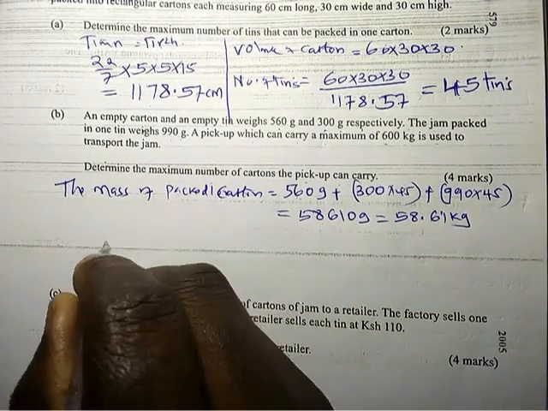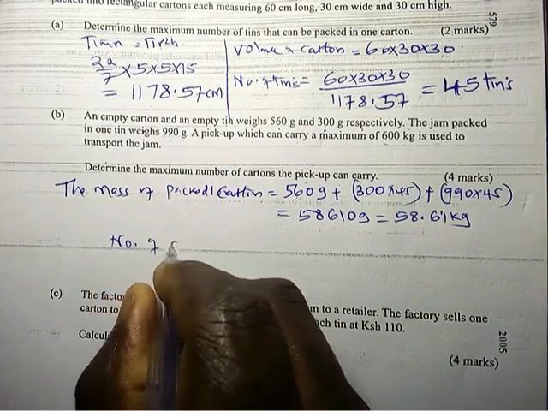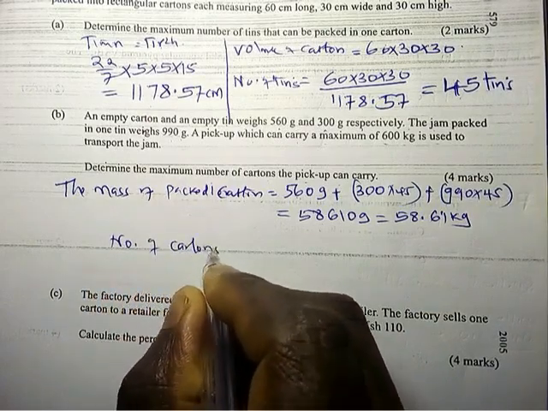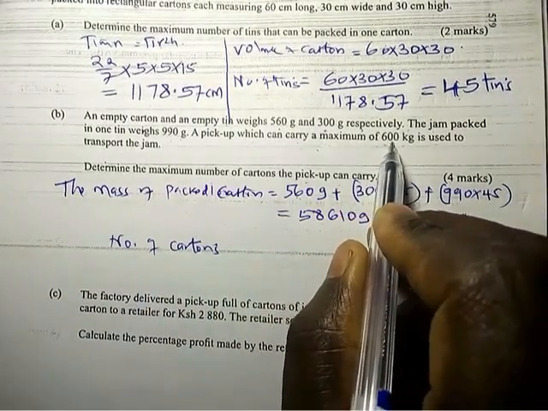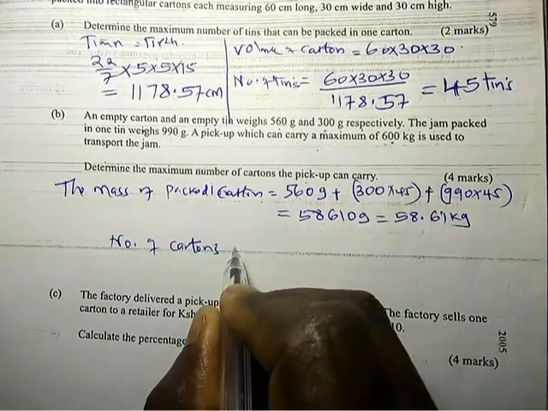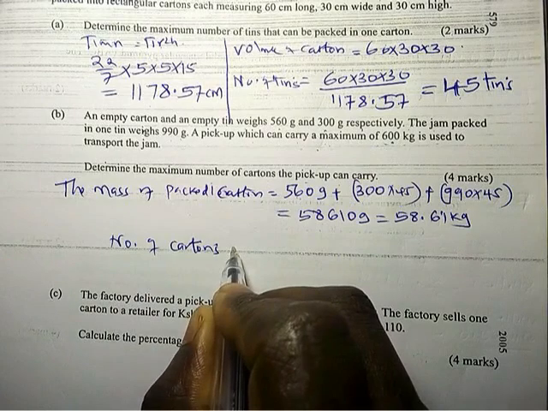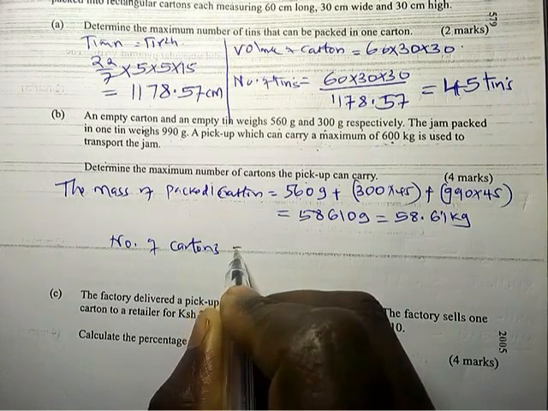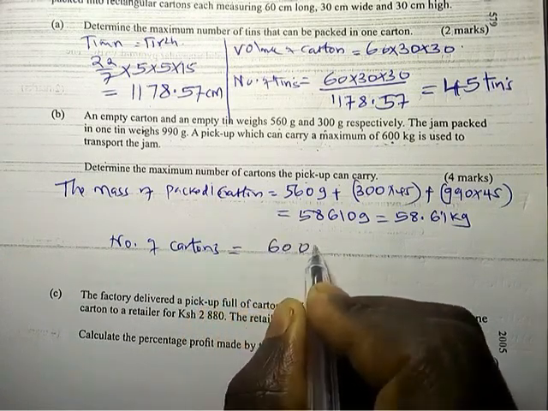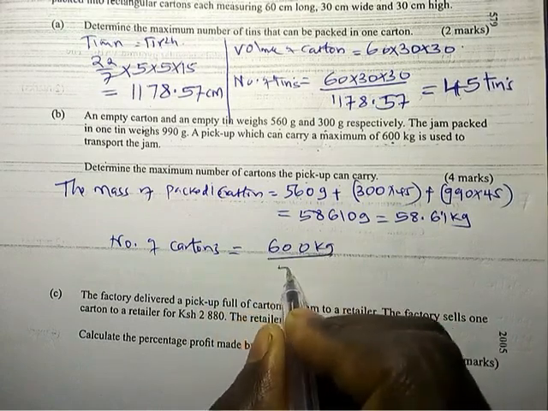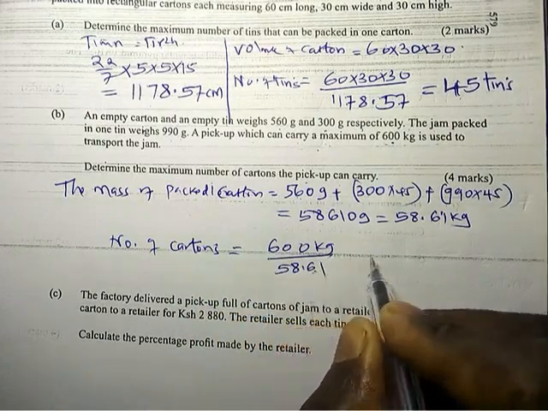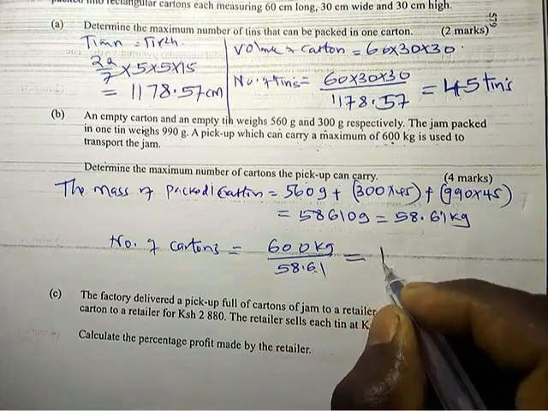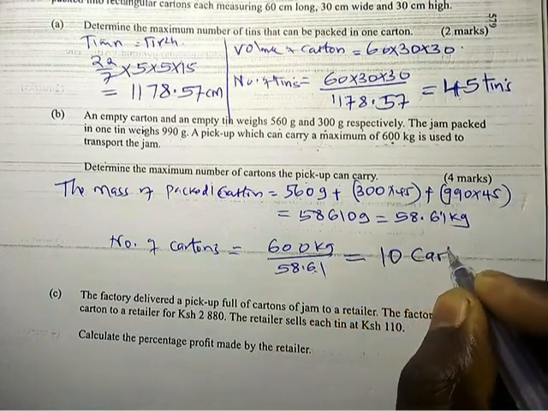So number of cartons. So if the car packed a maximum of 600, then the cartons will be 600 kg divided by 58.61. This is one carton, and this one will give us 10 cartons.